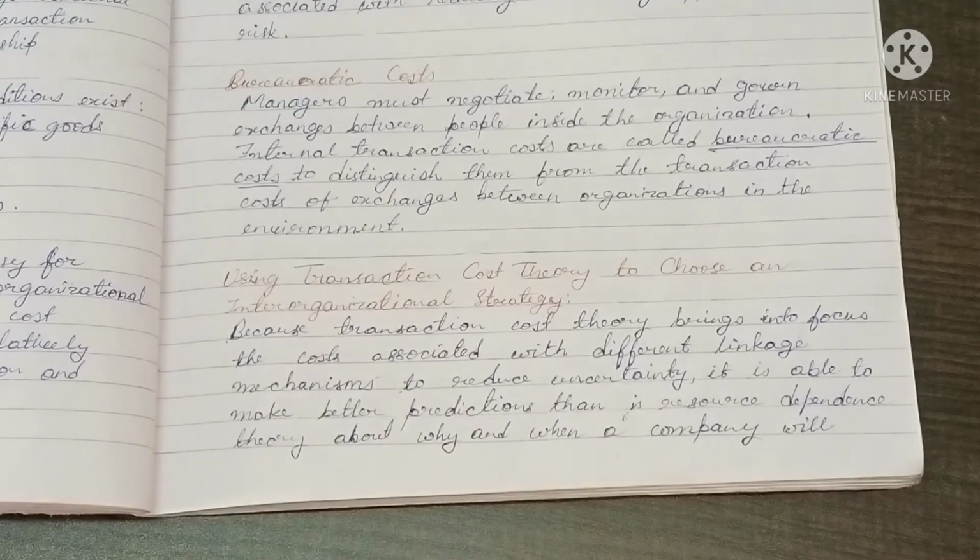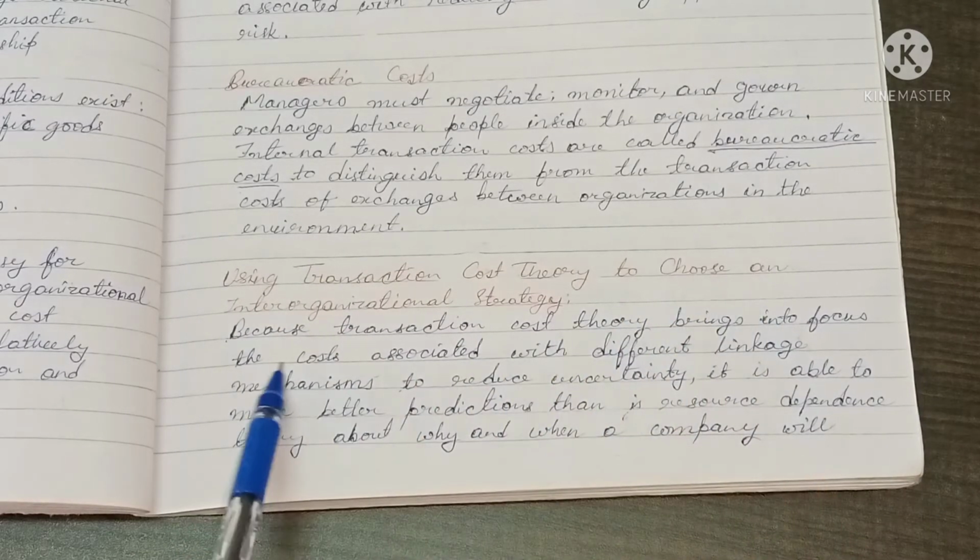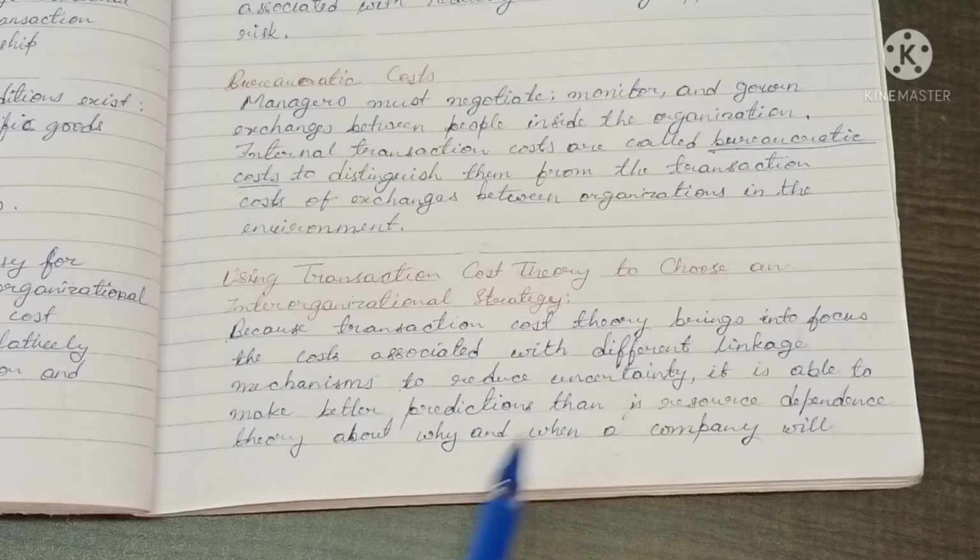So here it is given, using transaction cost theory to choose an inter-organizational strategy. Now we will learn how we can use transaction cost theory to choose inter-organizational strategies, or in other words, how transaction cost will decide inter-organizational strategy.